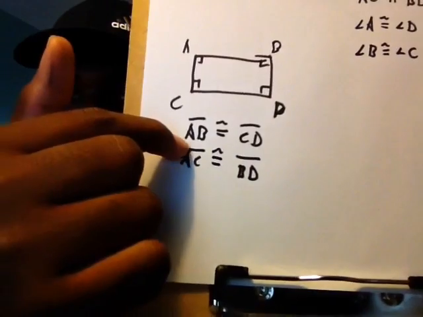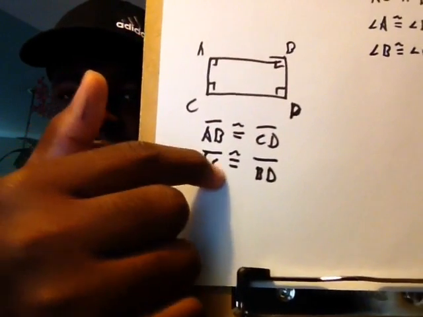Properties. Opposite sides are parallel and congruent. So that means in order for it to be a rectangle by definition, the opposite sides have to be congruent. I'll write it again: A, B, C, D. Line AB is congruent to line CD, and line AC is congruent to line BD. Once more, line AB is congruent to line CD. Line AC is congruent to line BD.